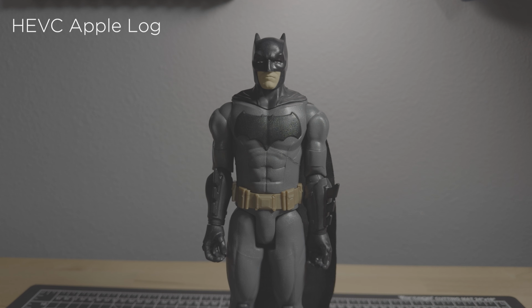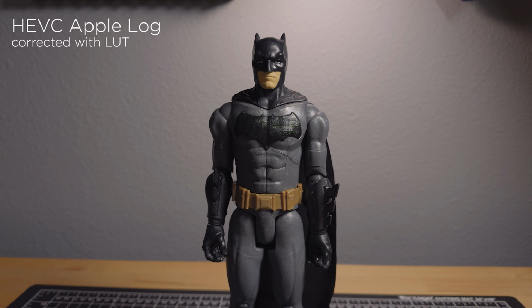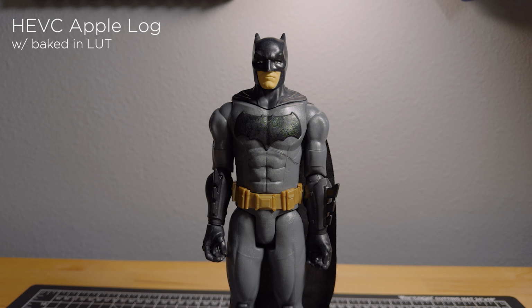Now here is Apple Log. And then of course, in post-production, you would have to color correct this, color grade this. And I'm using one of my LUTs here. And now that looks great, but you do have to color correct that in post-production. And now here is shooting Apple Log, but with a baked in LUT. And this looks great too.